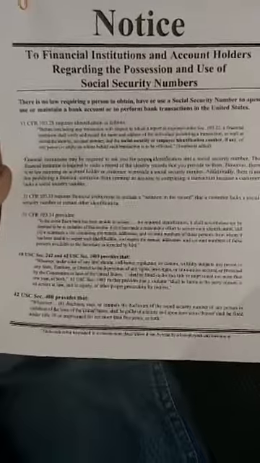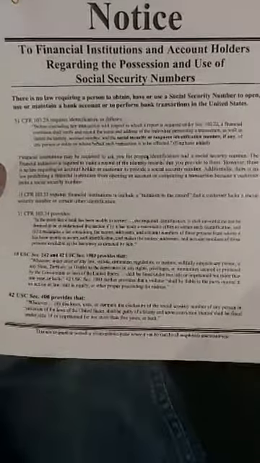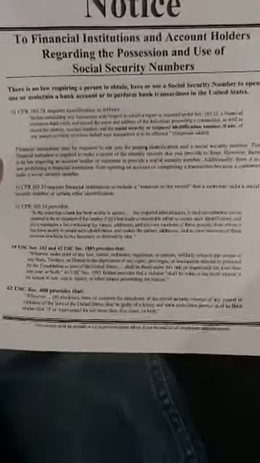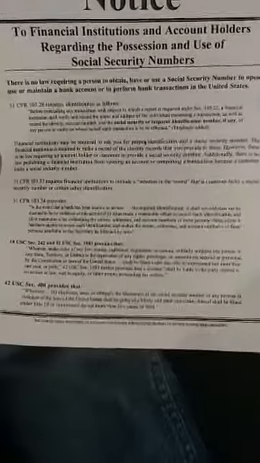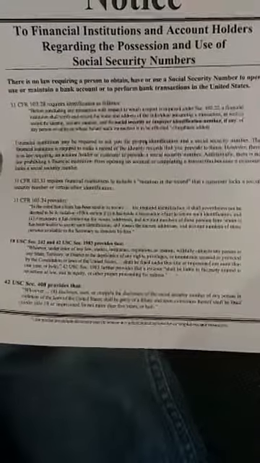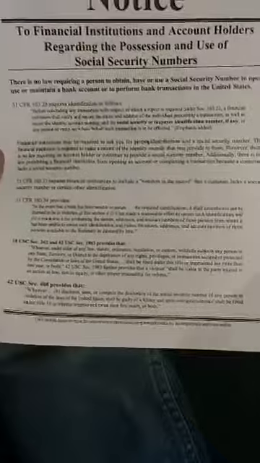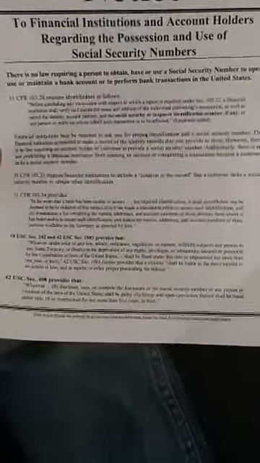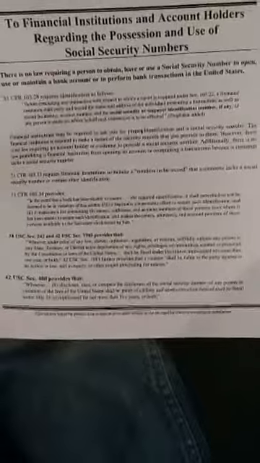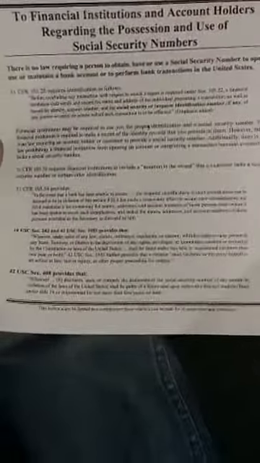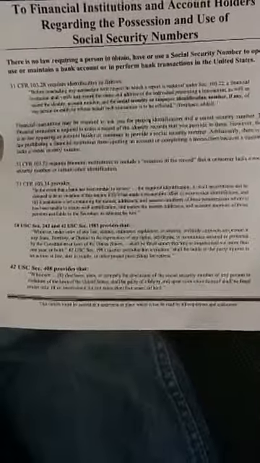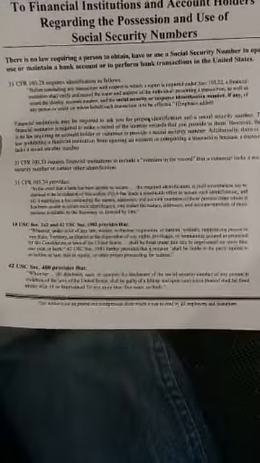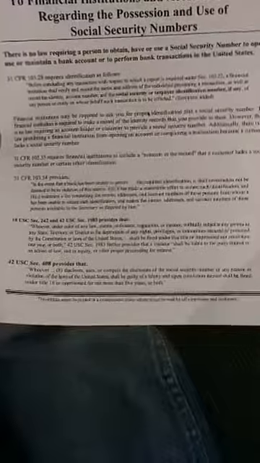Okay, this is the notice that you're going to give them when you walk in and you tell them you want to open a non-interest bearing account. You're not going to want to open up a regular account. You're going to want a no interest bearing account. What that's going to do is make you the holder of the account, not the owner. You control the account. Once you realize that, you'll be able to do more powerful things.